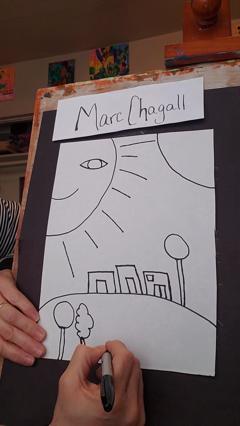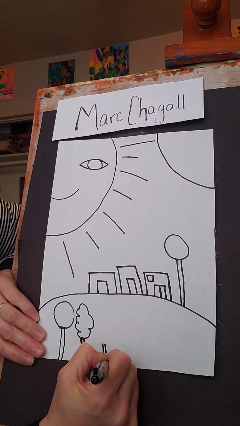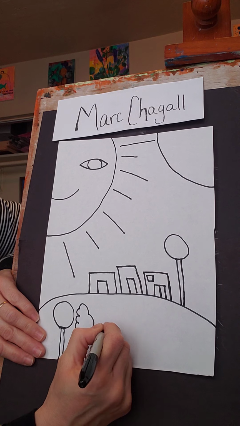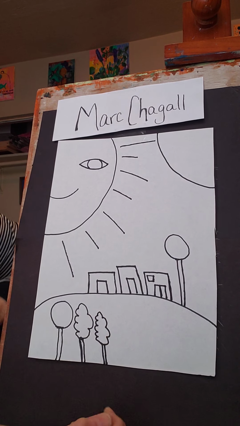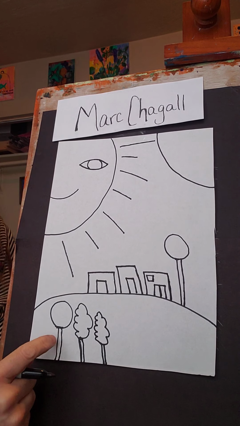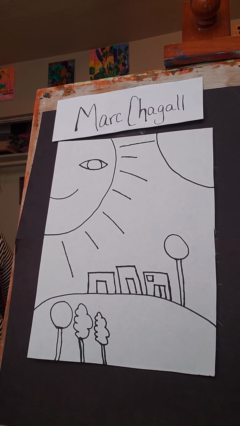And then I'm going to do another, maybe a little bit smaller tree. And I'll do this one as a puffy tree also. And again, you could put apples. Maybe you'd like to put a squirrel hole and you have a squirrel. Whatever you'd like to do.